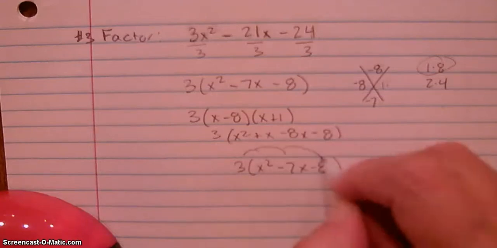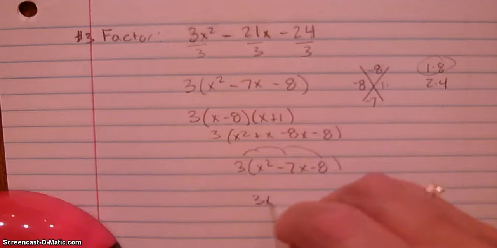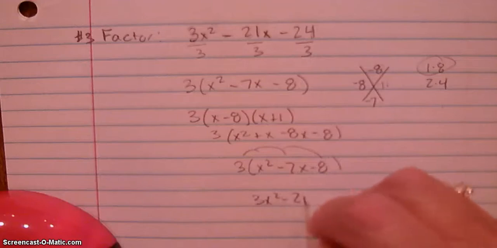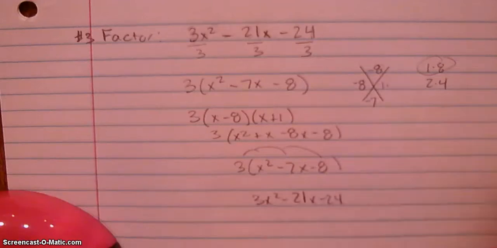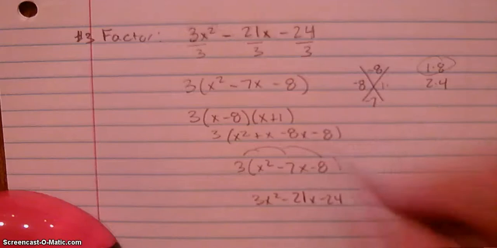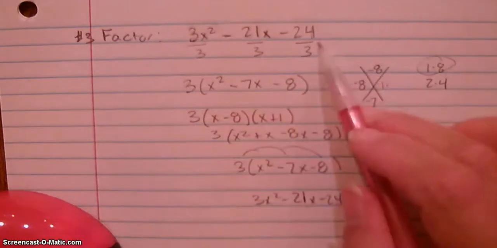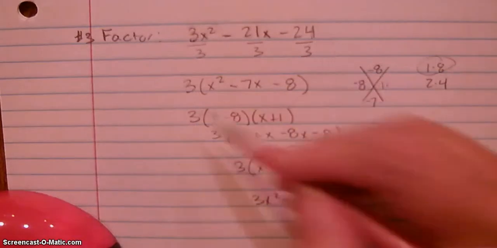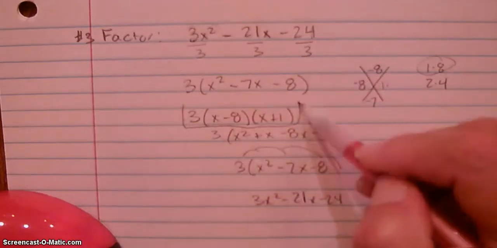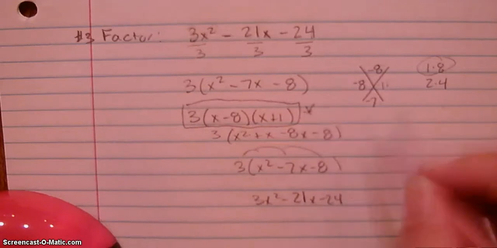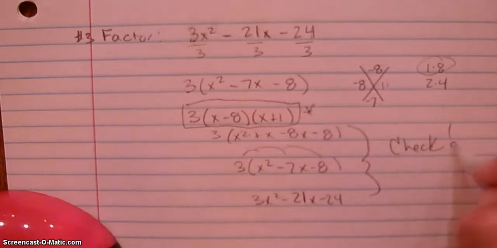Distribute the 3 in. So I get 3x squared minus 21x minus 24. Alright, so that tells me that that's the original problem, and so this is my correct factorization. So this is my answer. Remember, this process here is just checking my work. This is just a check.